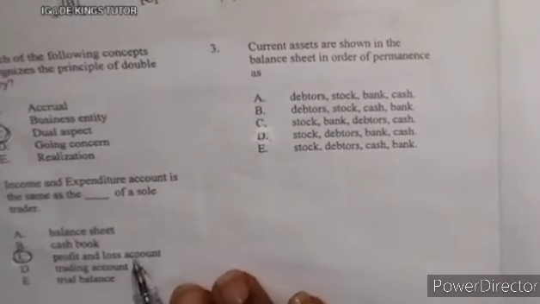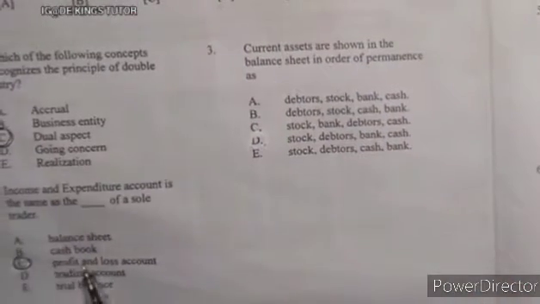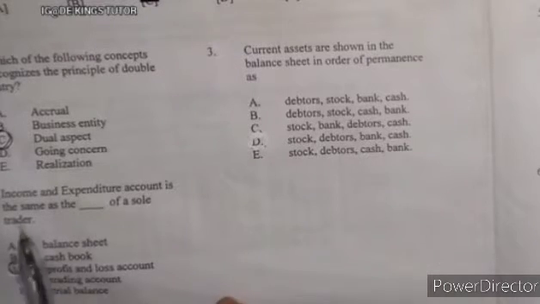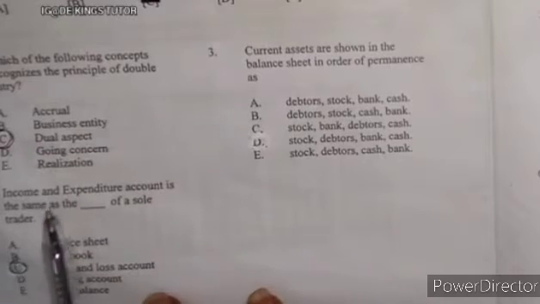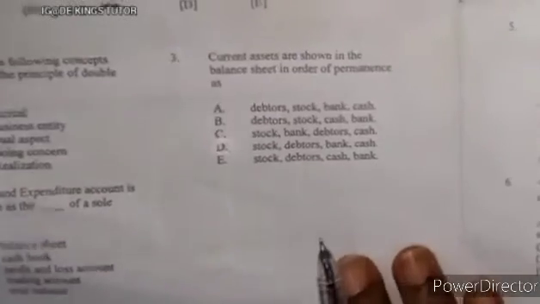We have done this before. If you want to see a thorough, full video on this, check up here or check in my description or in the playlist. You see the income and expenditure account, we said this is for a non-profit making organization, but for a sole trader, it's the same thing as a profit or loss account.